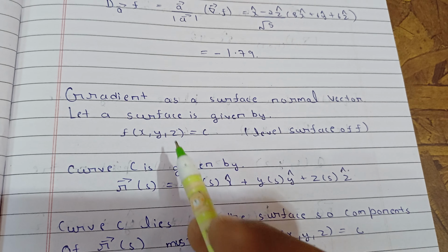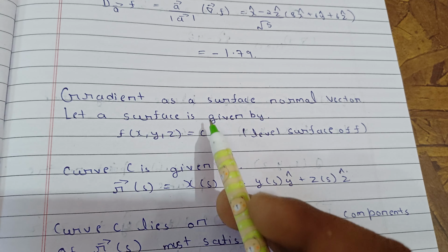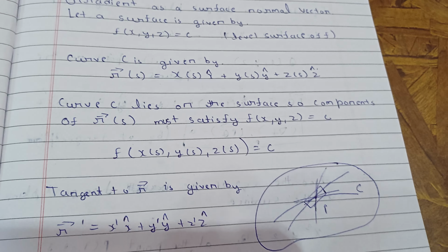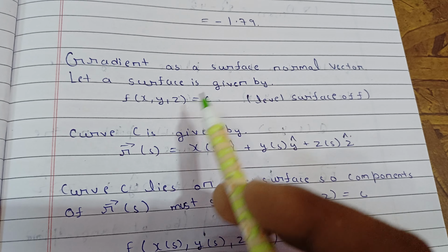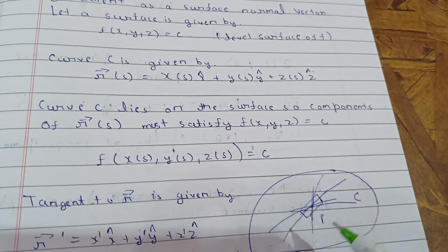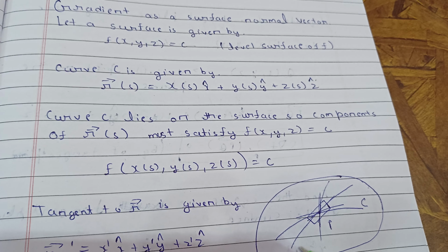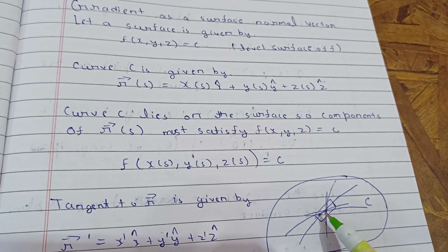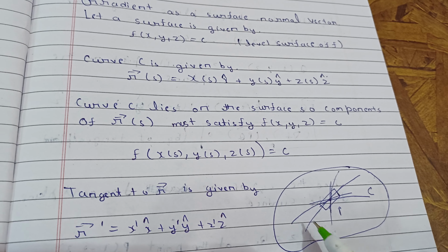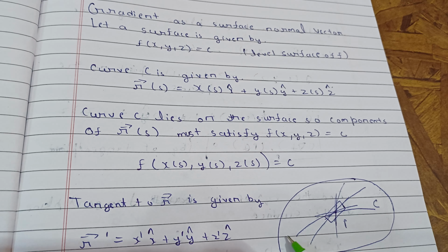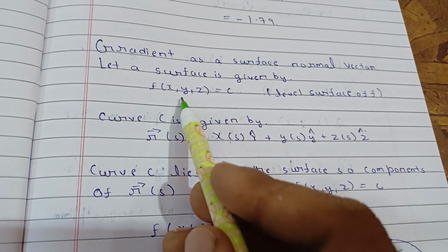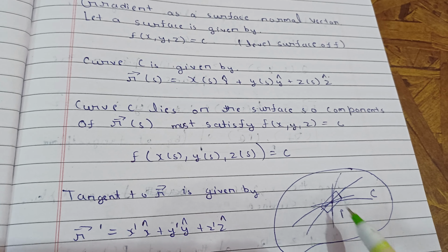So let a surface be given by f(x, y, z) = c. This is a surface, it can be just like any surface. Okay, this is your surface, f(x, y, z) equal to c. So this surface is given by this equation. Now on this surface, let's have a curve. At any point P, infinite curves can be drawn which are on this surface and passing through P also. So this curve on this surface will satisfy this equation because it is lying on the surface itself.